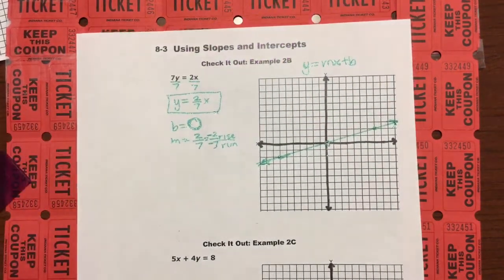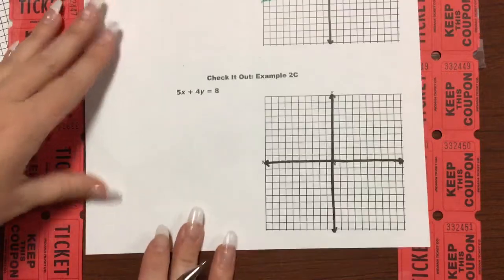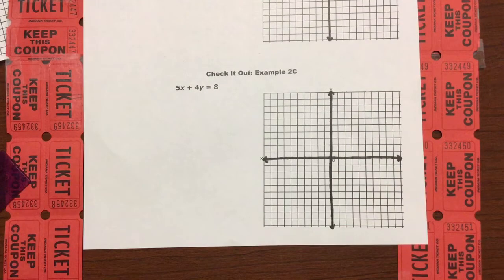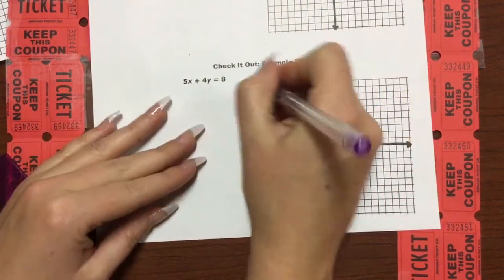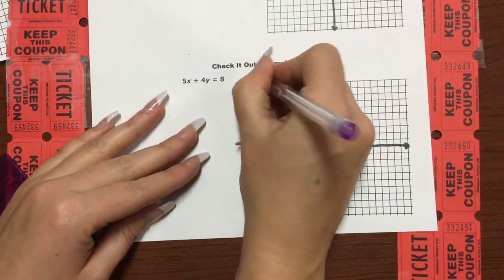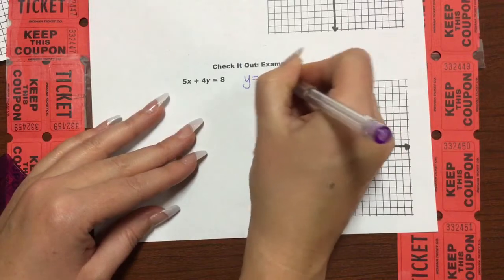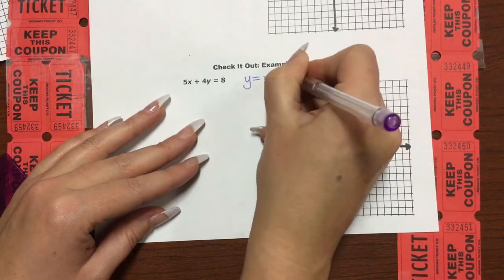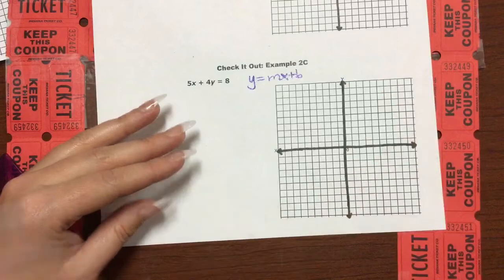All right, we are on to our last one, the grand finale problem. Check it out, 2C. Let's see how you did. I am dying to know. Okay, we are going to put this bad boy in slope-intercept form, which is y equals mx plus b. The best form in the world for graphing all linear equations.